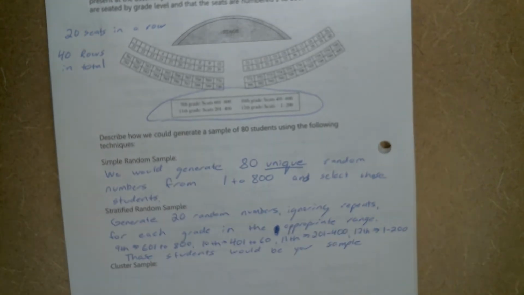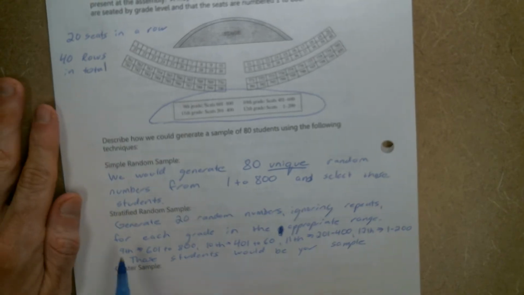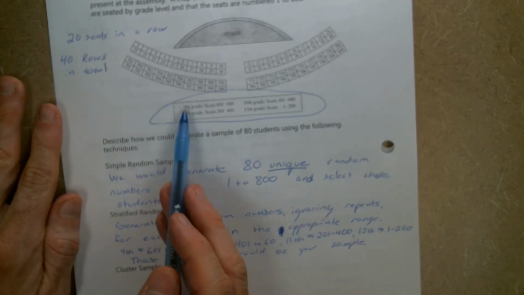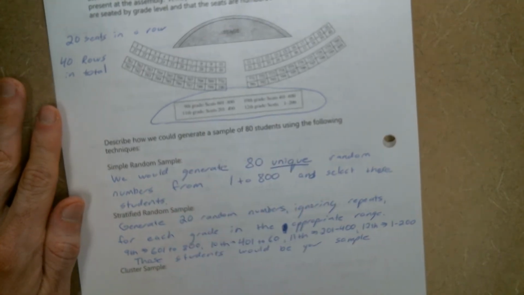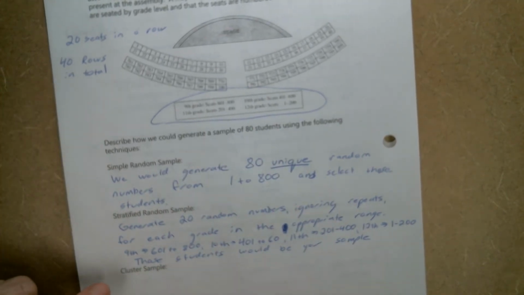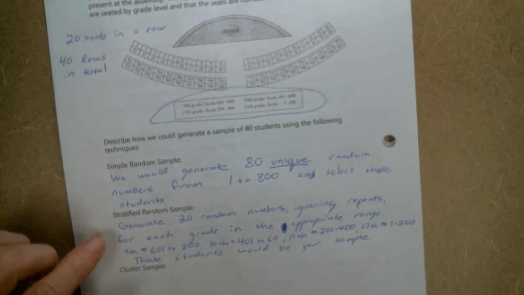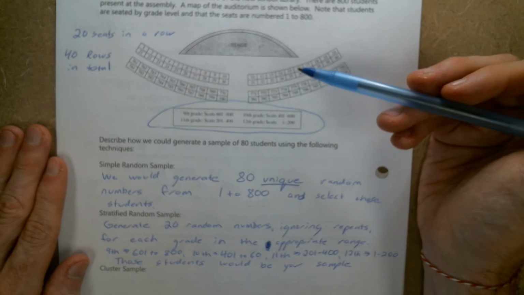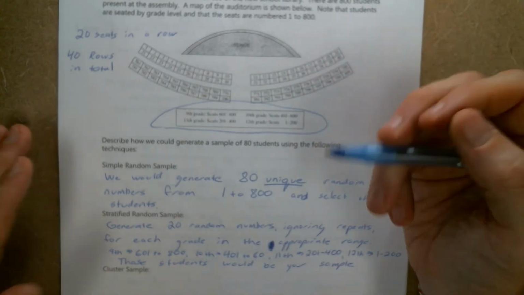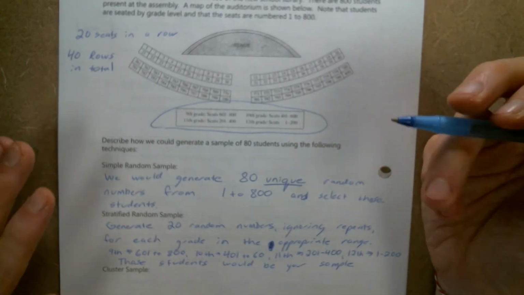So again, we're breaking it up and saying, all right, we're forcing ourselves to get 9th graders, 10th graders, 11th graders, and 12th graders. Now, the cluster sample is where we get a little silly because we just have this school lined up in such a neat and uniform way. But the idea is the same.